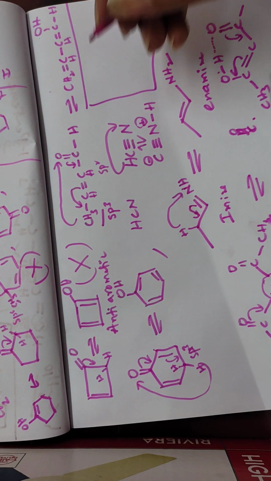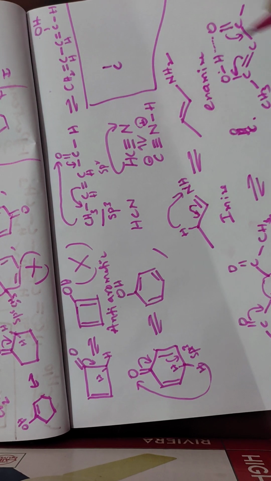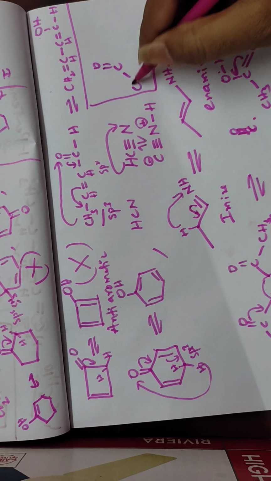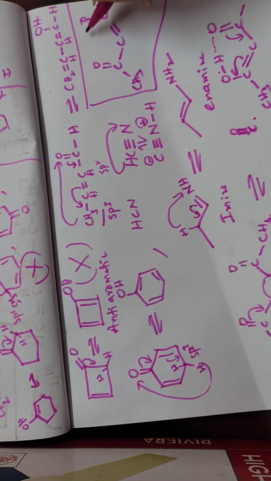The double bond shifts to here, C double bond O, CH3 the same, here a single bond C, here again a double bond C, this proton transfers to here. So OH here, OH. This CH3 is common.